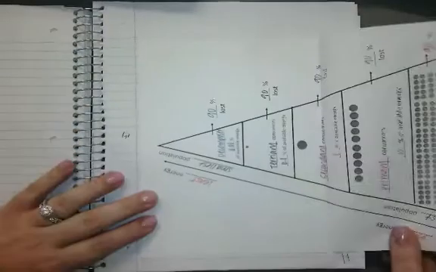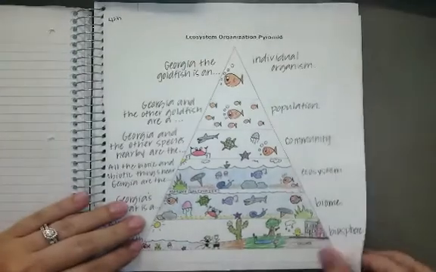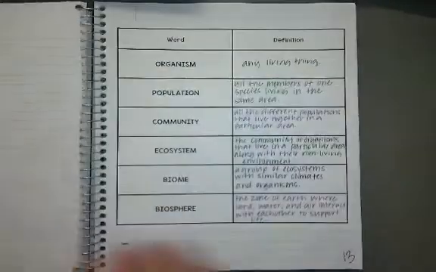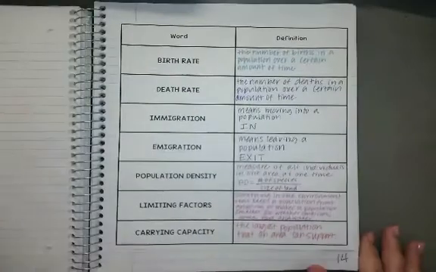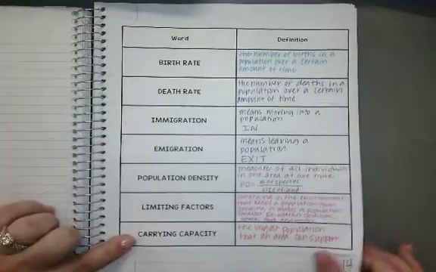Page 10 is your trophic level breakdown. Page 11 is your 10% rule practice. It's the page with all the dots. Page 12 is your Georgia the Goldfish organization pyramid. Page 13 is vocab organisms through biosphere. Page 14 is birth rate through carrying capacity.